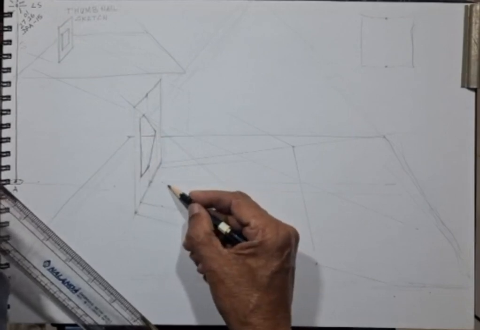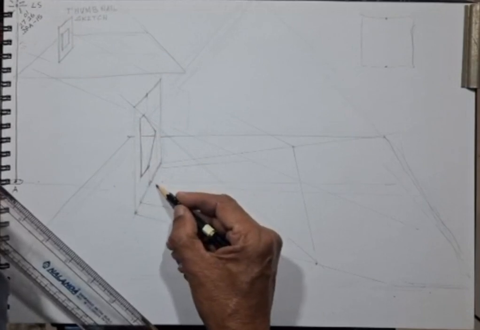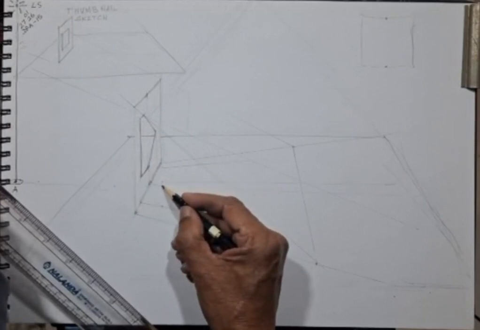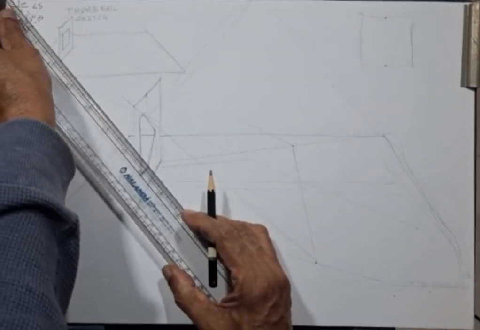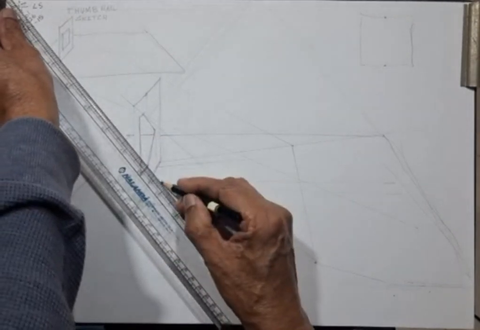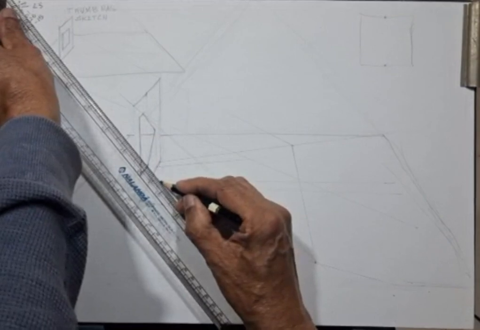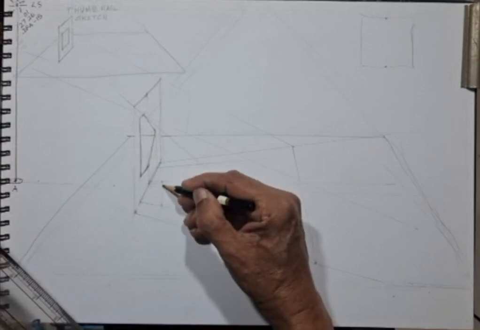Oh, that's slightly off. So that is the line. I make a marking on that. So I keep it there. So that is how it is going to go.